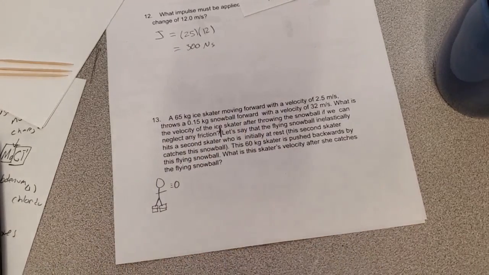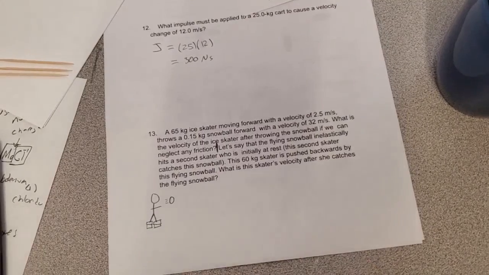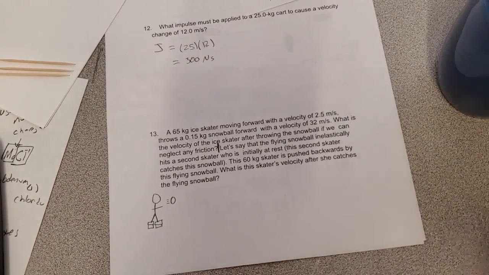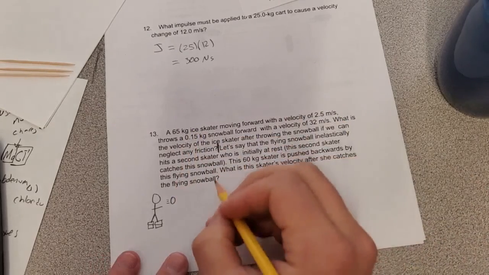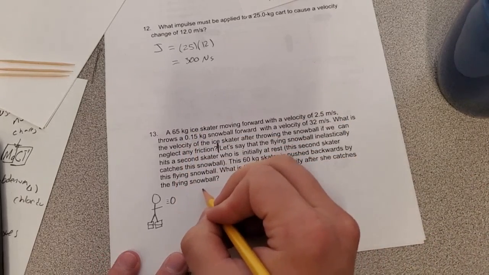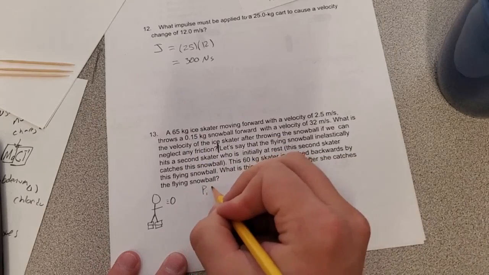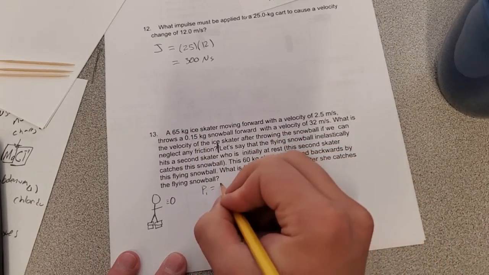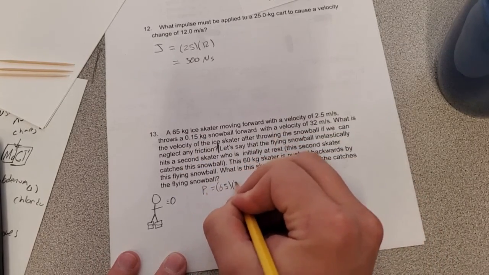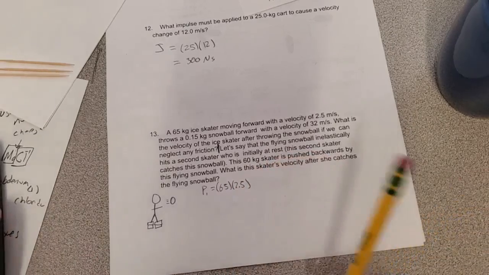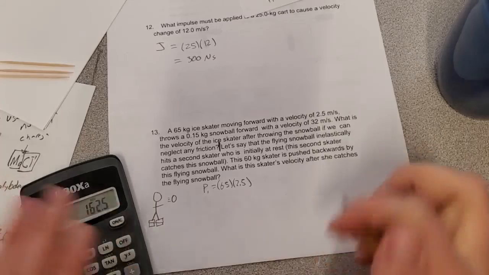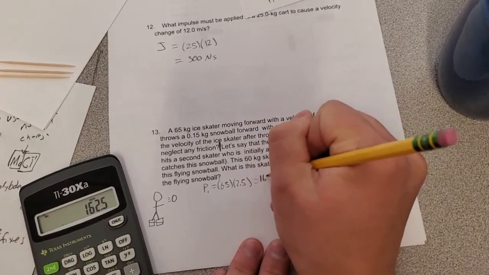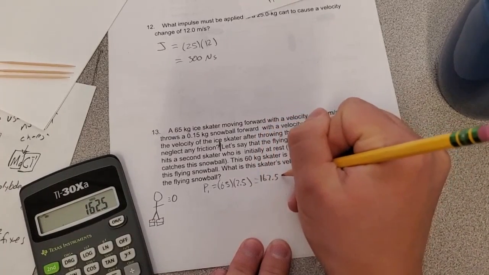What is Newton's third law? For every action, there's an equal and opposite reaction. That's what we're looking at with this question right here. We have two momentums that we're looking at. We have momentum 1, which is the momentum of the ice skater. So that's 65 times 2.5, which is equal to 162.5 p.